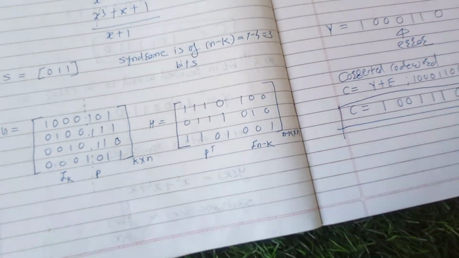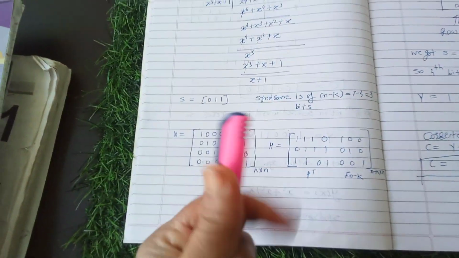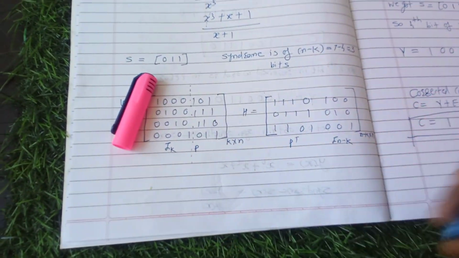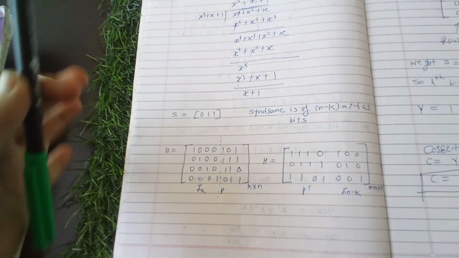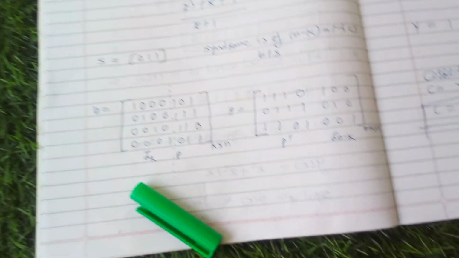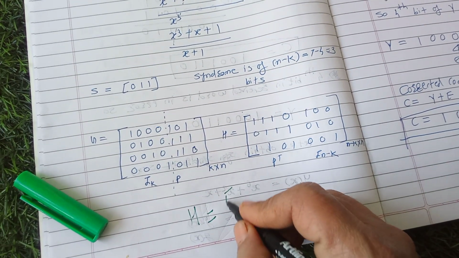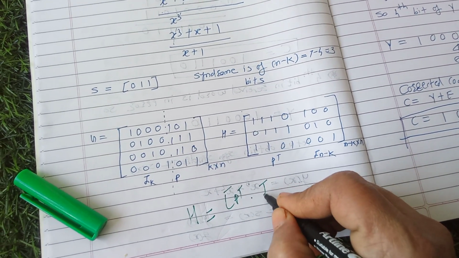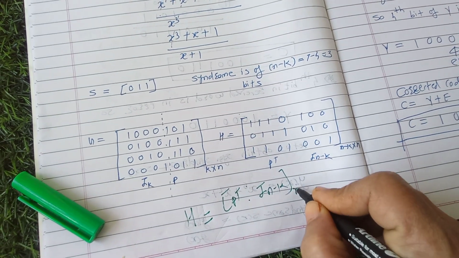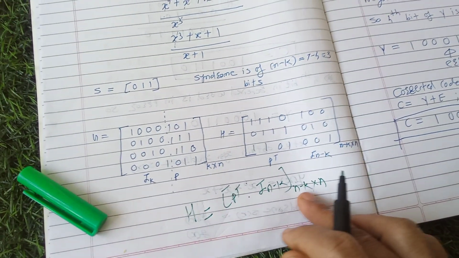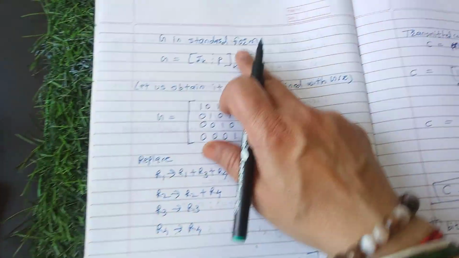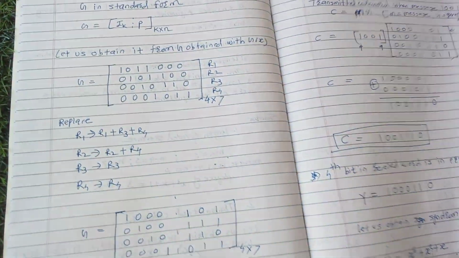H has the form P transpose, I of (n minus k) into n. This you have to learn by heart, like here the generator is I k, P, k into n.